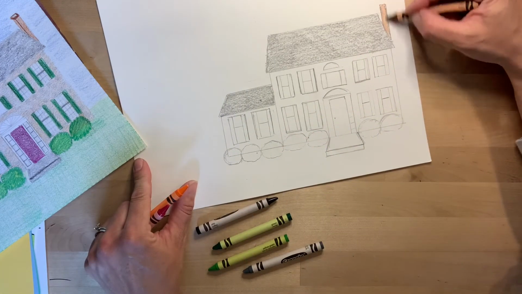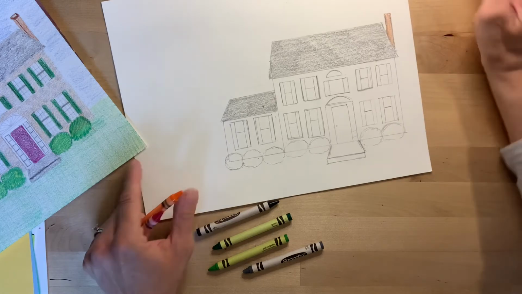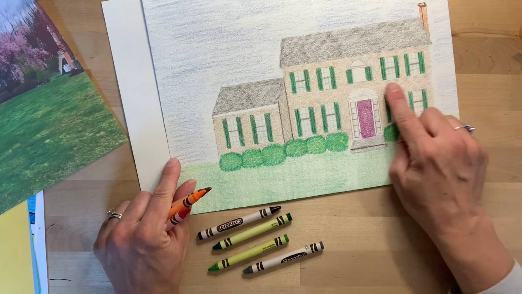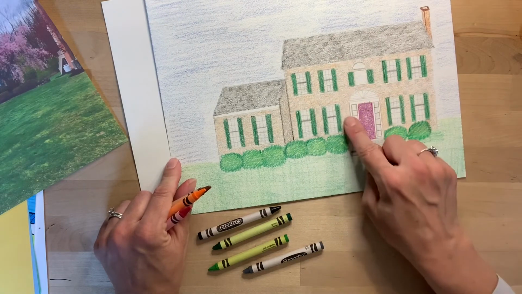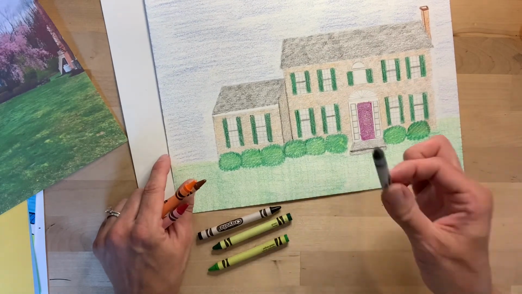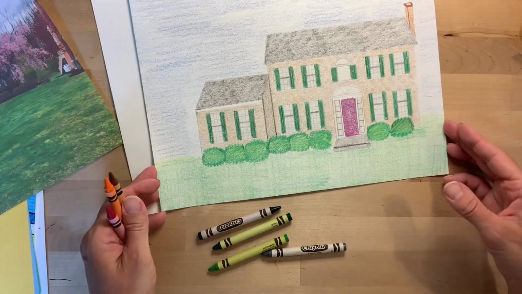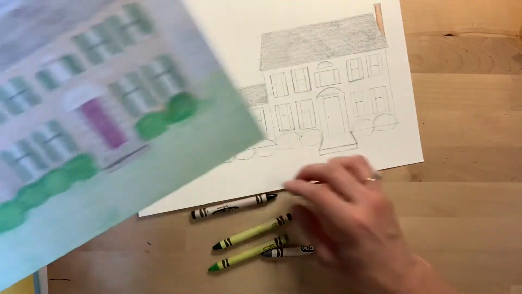And then take brown over it again. And you have a little bit of that orangish brick. That's what I did with the front of my house. Since the front is brick, I also put a little bit of gray in there, but you can just color it one color too. I got a little fancy with all my colors, but you don't have to do that.